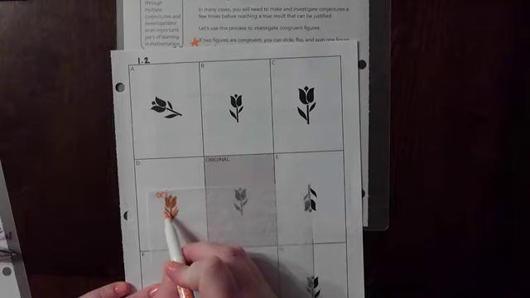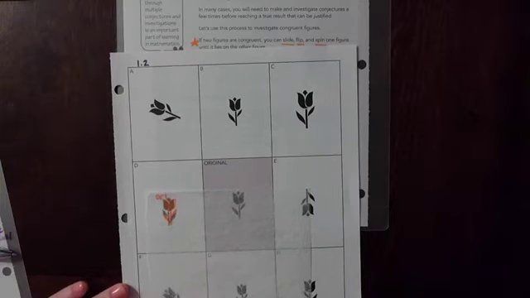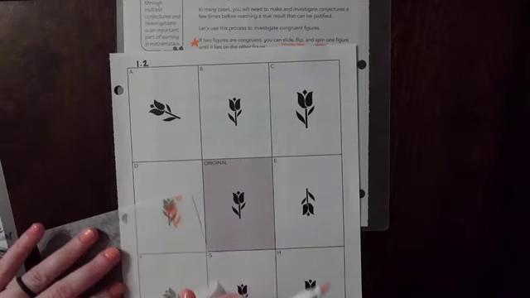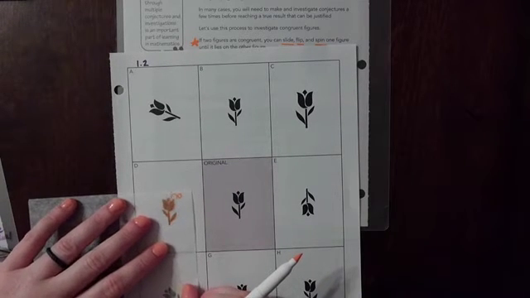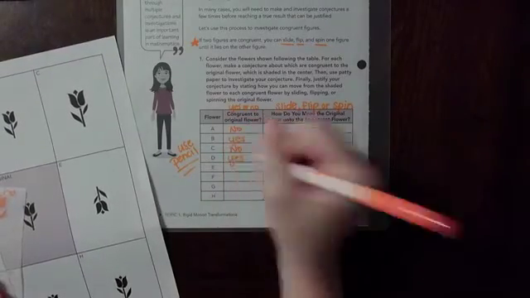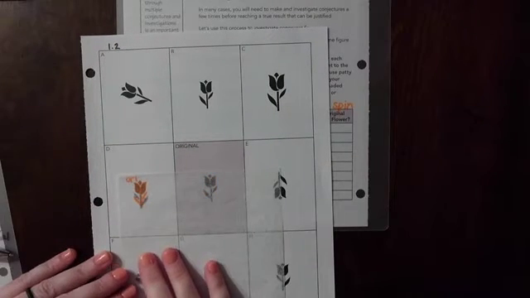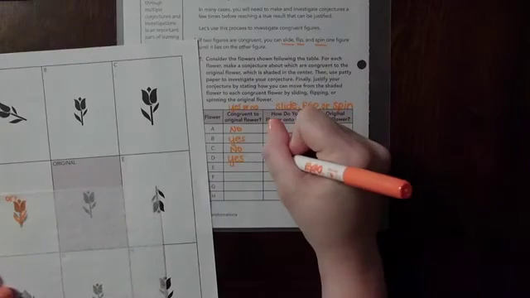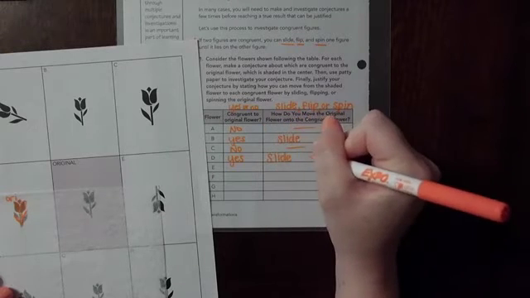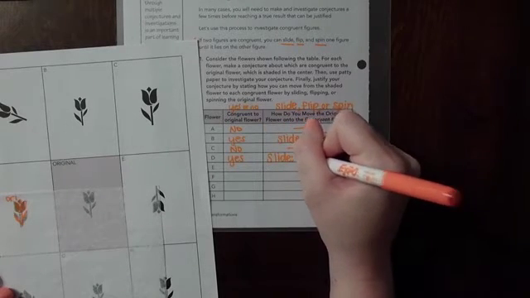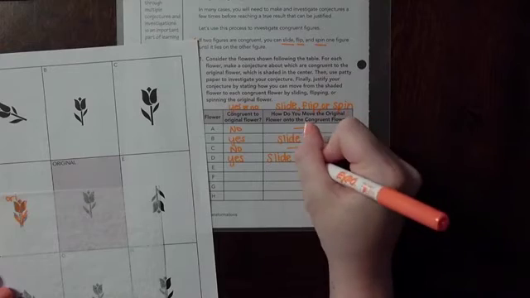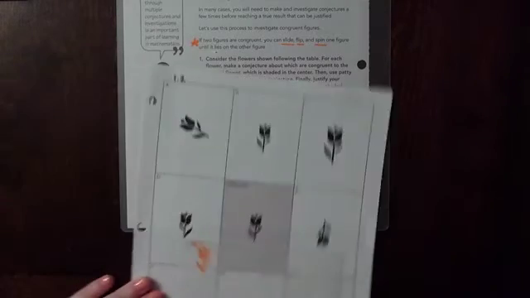Well, if you notice, the leaves or the petals are on the opposite side. So let's try flipping it and see if that gives us anything. Oh, look at that. It did give you the right one. So D is yes. We first had to slide it over. So we slid. And then we call this flipped because we flipped the paper over.